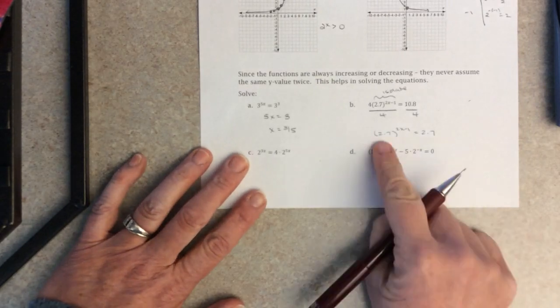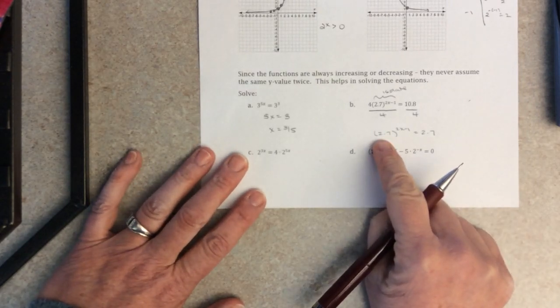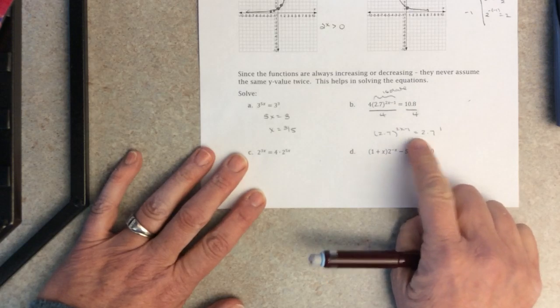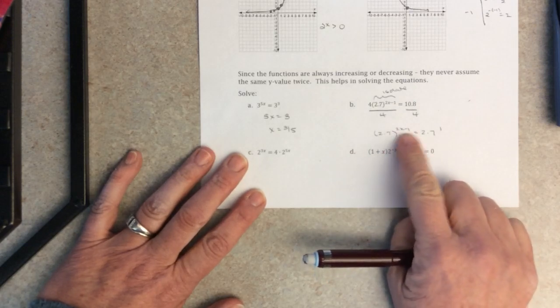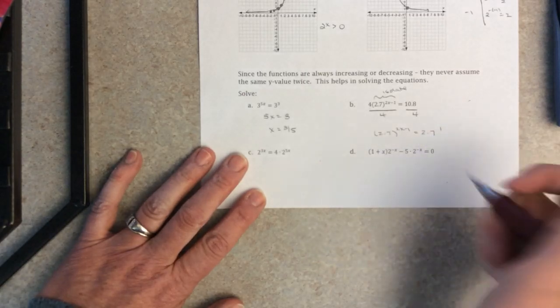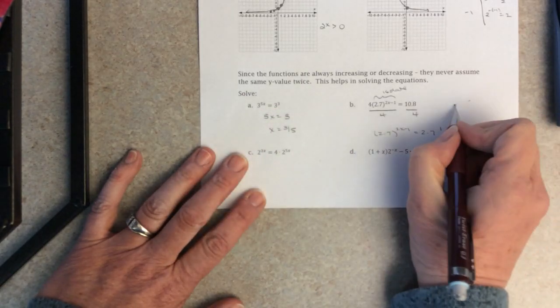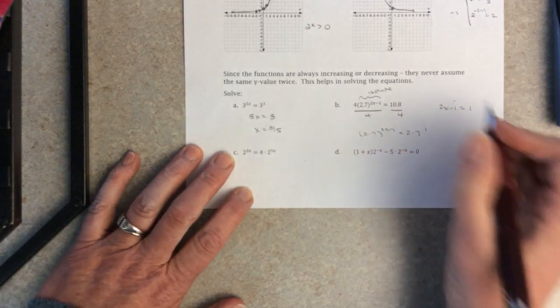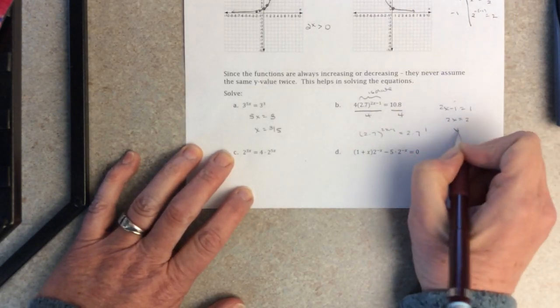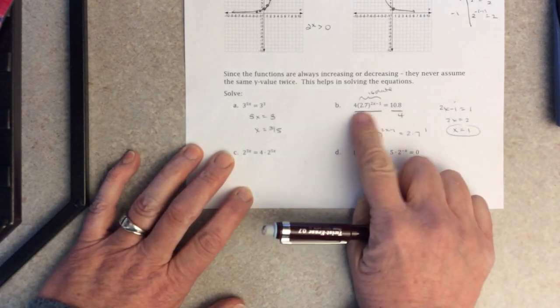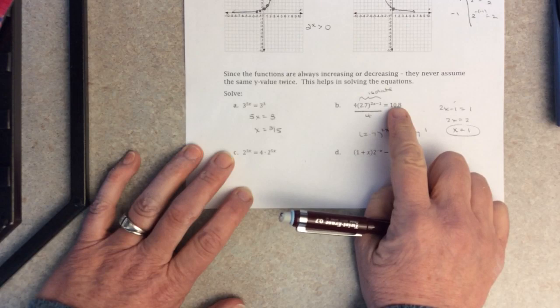And now that my exponential is isolated, I can see that I actually do have the same base, 2.7. 2.7 to the 2x minus 1 equals 2.7 to the first. I can use the same idea here and set my exponents equal and solve, and realize the value of 1 will make the left-hand side equal to the right-hand side.